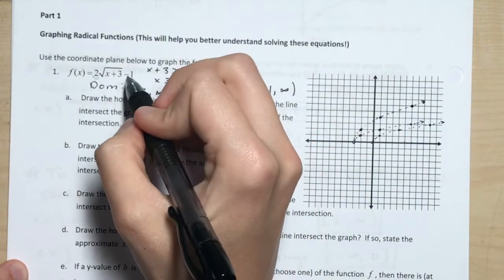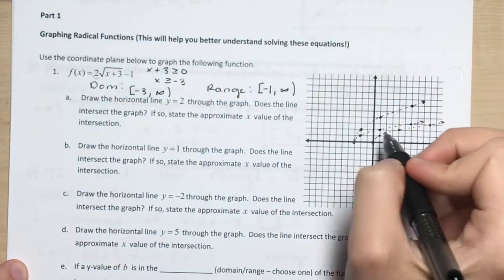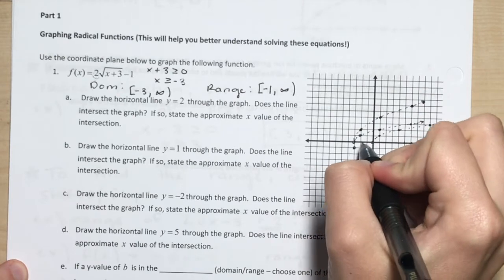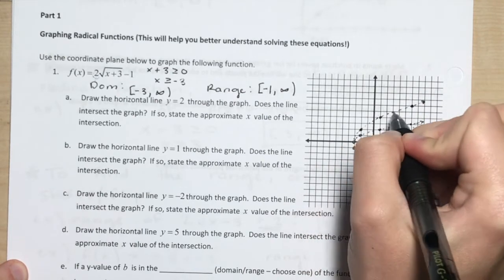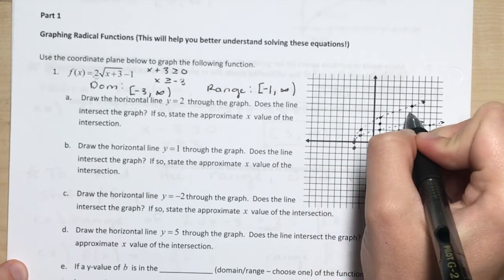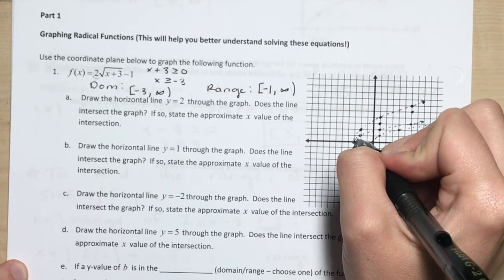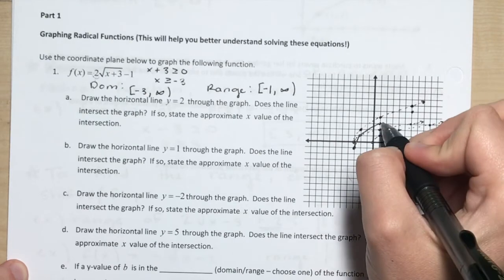Last but not least, we have this shift down by -1, so every point is subtracted 1. So we have 1, 2, 3, 4. So my final graph is this guy.